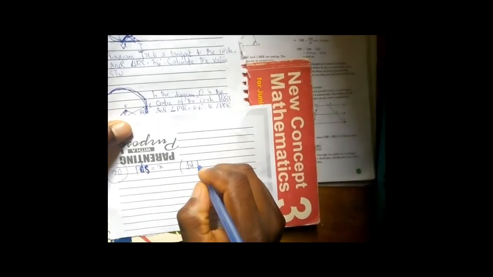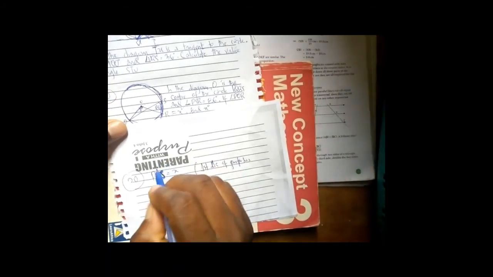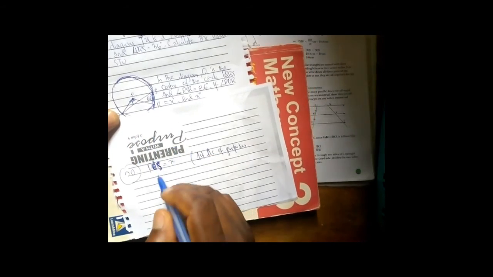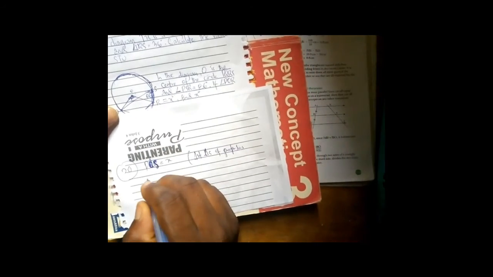based on our first law, our first angle properties, angle properties of circle: angle at the center is 2 times angle on the circumference. Is that not so? Angle at center is 2 times the angle on the circumference. So X is equal to 2 times our angle. Check it. This is the angle at center, and this is the angle at circumference.